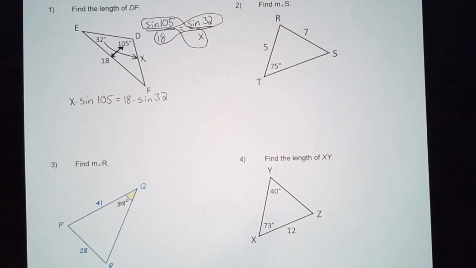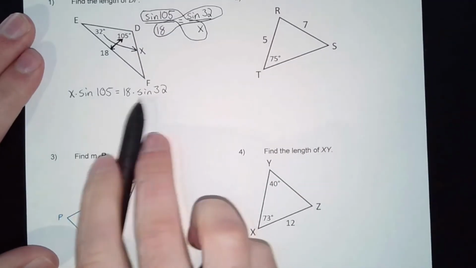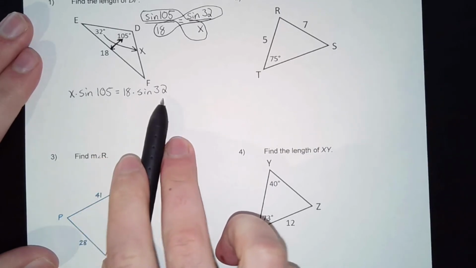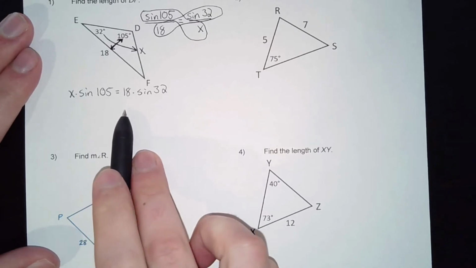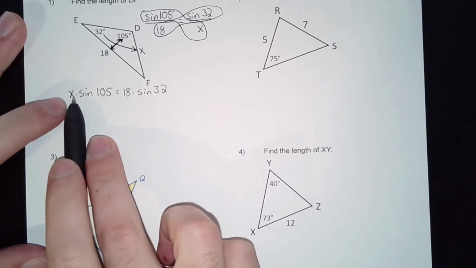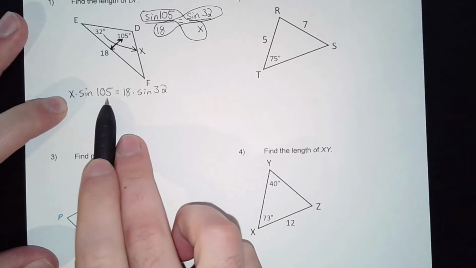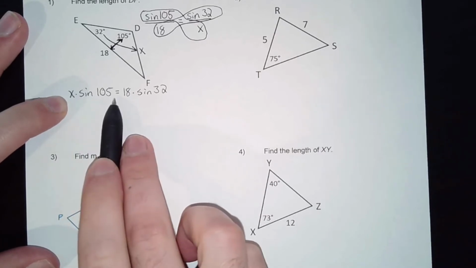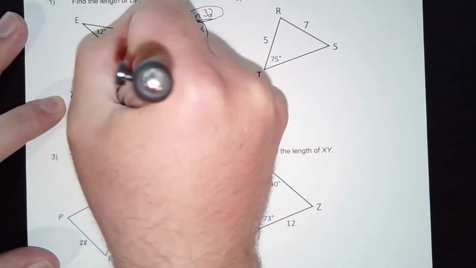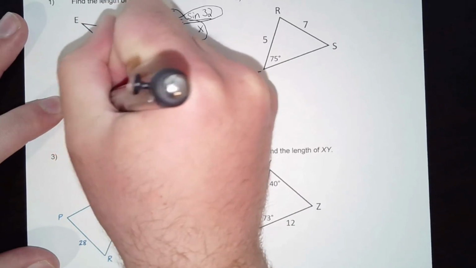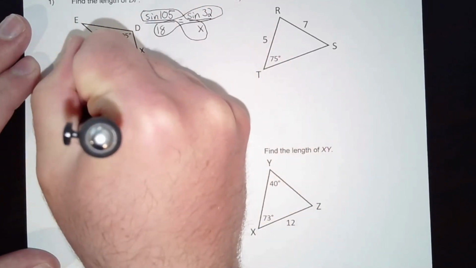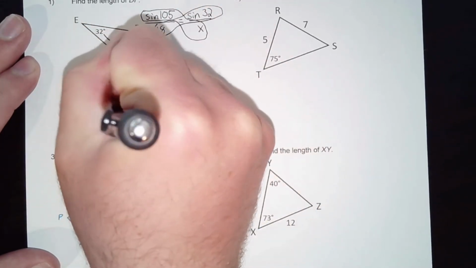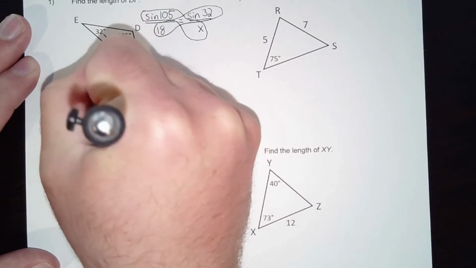Now, I could go ahead and start to simplify this right-hand side, but I'm actually not going to because I want to keep this answer as exact as possible. I don't want to round too early. In fact, I'm not going to round until the very end. So what I need to do is get x by itself. X is being multiplied by the sine of 105. Well, the sine of 105 is just a number, so the way I get rid of that is I divide by the sine of 105 on both sides. And I have that x is going to equal 18 times the sine of 32 divided by the sine of 105.